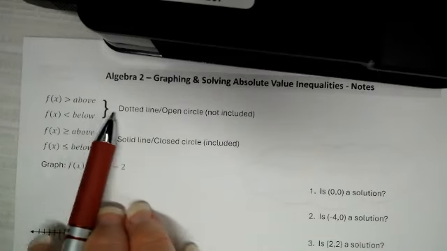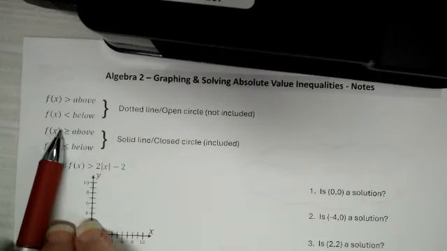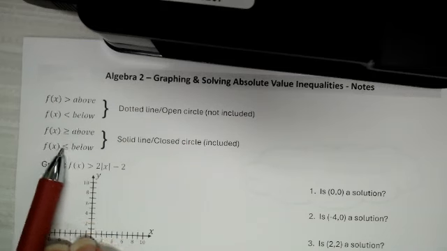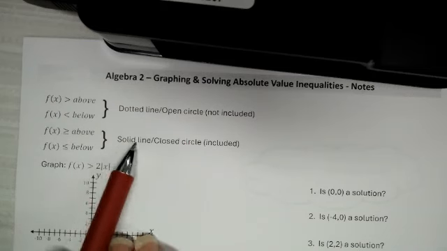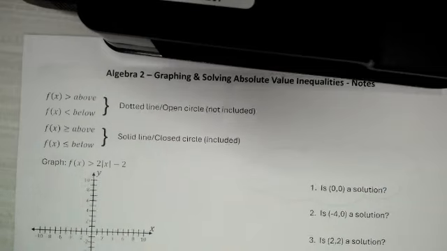Now greater than and less than are dotted lines. They're open circles, not included. If it's greater than or equal to, or less than or equal to, those are solid lines, closed circles. So let's see how we're going to graph these and shade them.